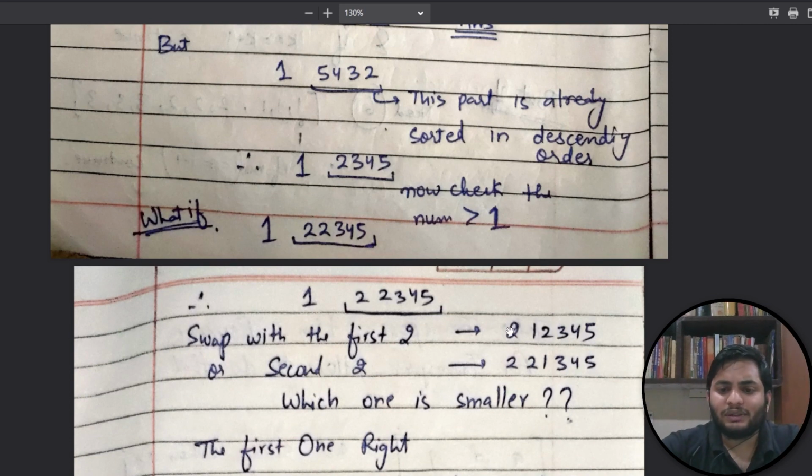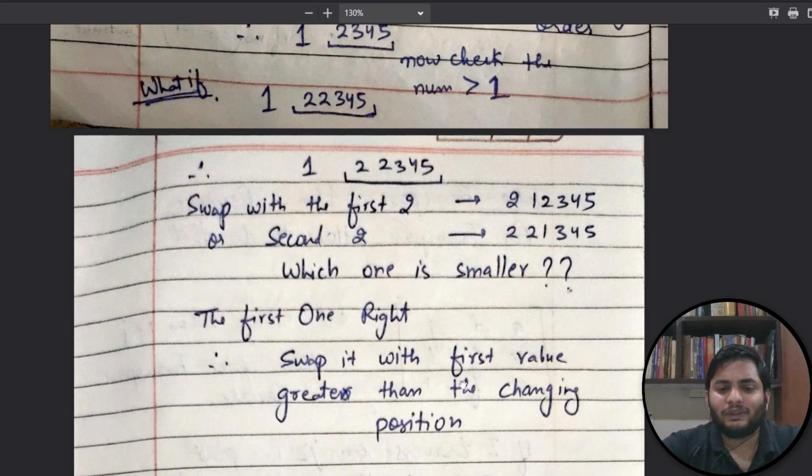Okay, 1 came in place of this 2. If I swap it with the second 2, I will get this one, so it will get 2 2 1, something like 2 2 1. So swapping it with the second one will give me a greater number, right? So I won't choose that. So for the first number which is just greater than this one, swap it with that number, and which one is smaller, we got that the first one. It is swapped with the first value greater than the changing position. So yeah, that's the logic.